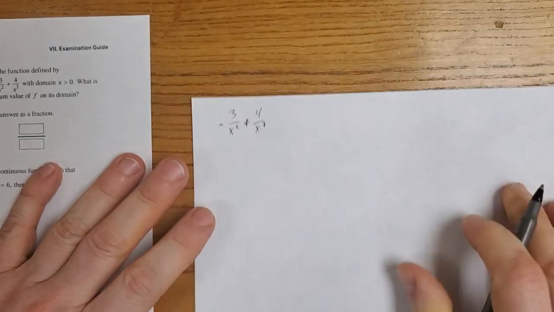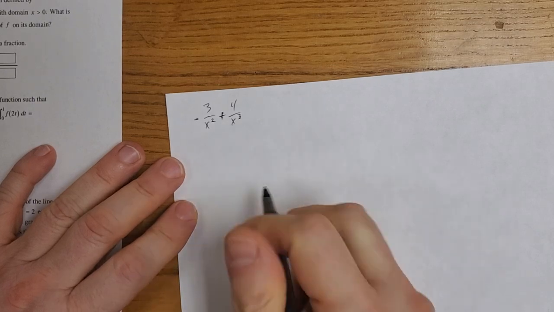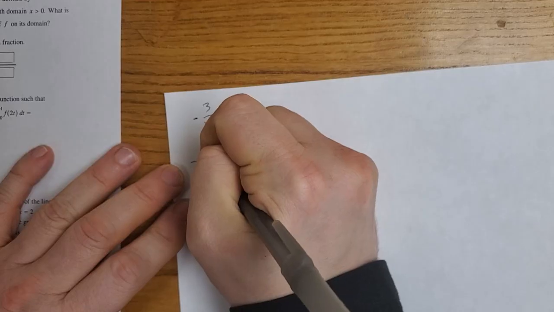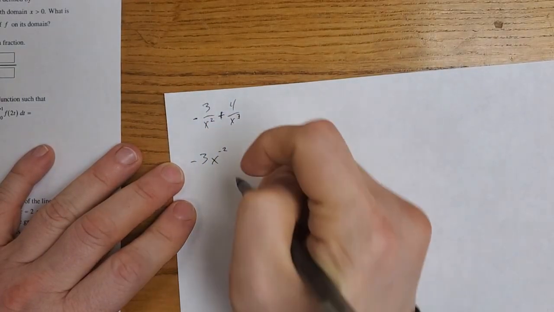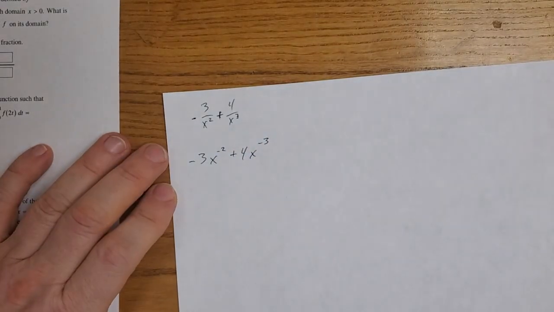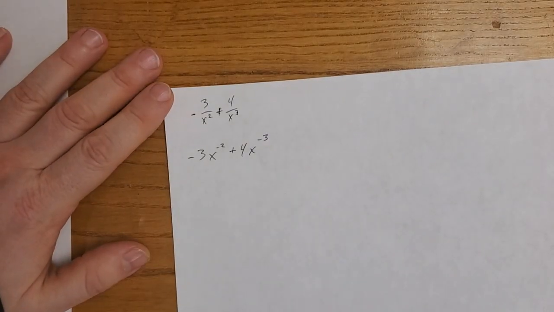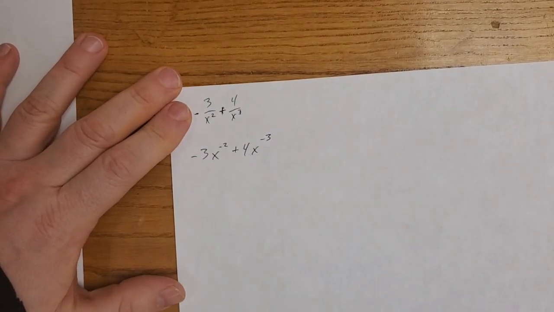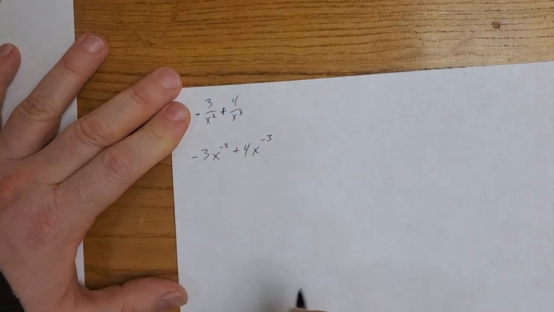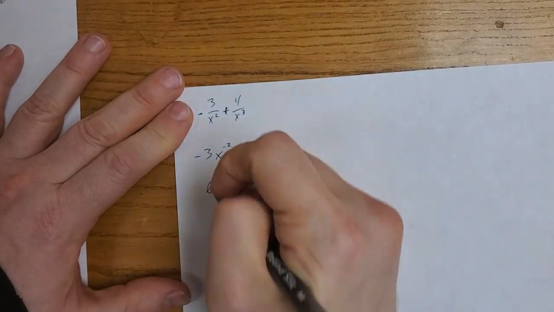And of course, to do derivative stuff with this, we need to rewrite the exponents to get them to be not fractions. So negative 3 times x to the negative 2 plus 4 times x to the negative 3. And we're going to take the derivative of this in the normal way, where we bring the exponent down, multiply it with the number that's already there. So negative 3 times the negative 2 is positive 6.